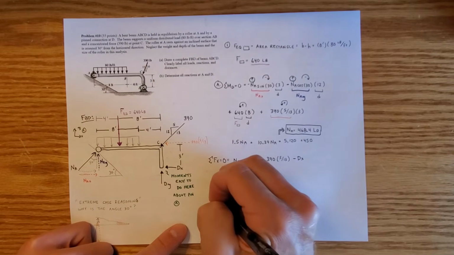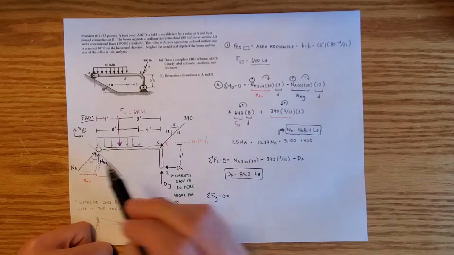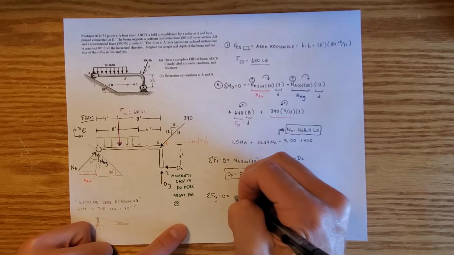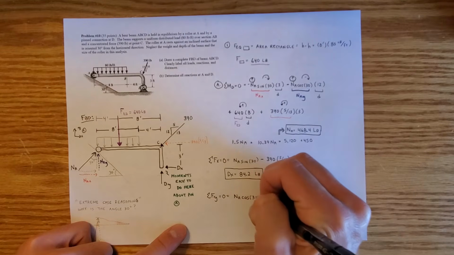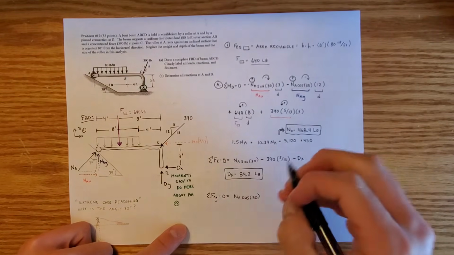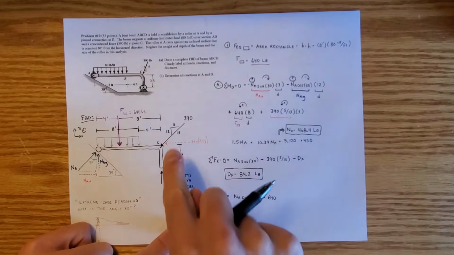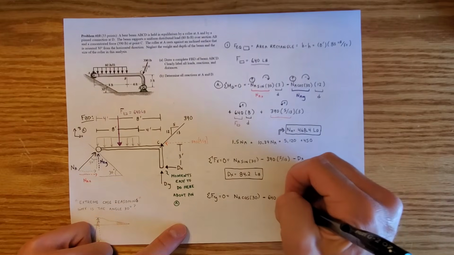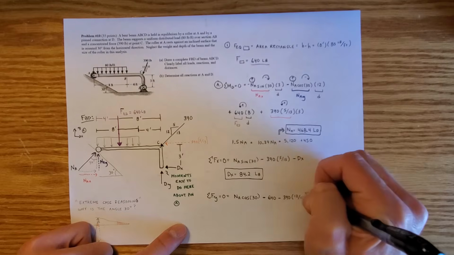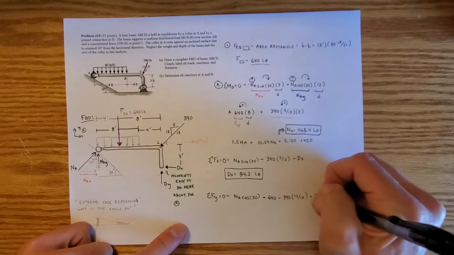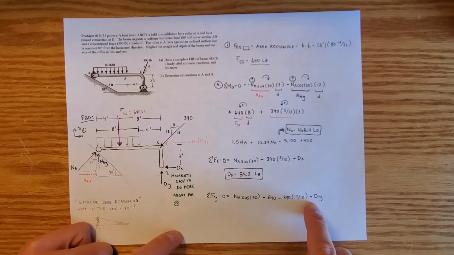Okay, there we go. Now we do the sum of the forces in the y, set that equal to 0. That's going to be NAY, which is NA cosine of 30, minus the rectangular load of 640, minus this component right here, so minus 390 times 12 over 13 this time, because we want the y component of that applied force, and plus dy, because I've drawn dy going up, I add it over here.